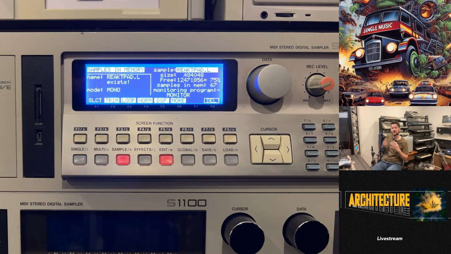So a lot of rich harmonics in that sample, a lot of things going on.